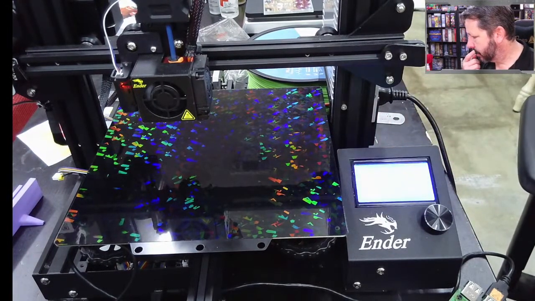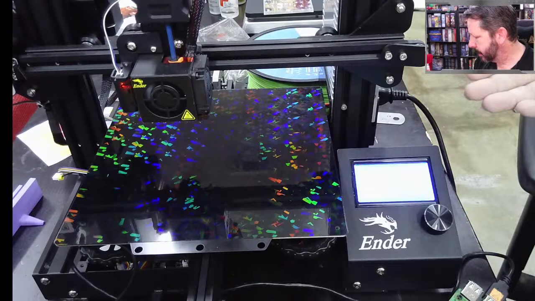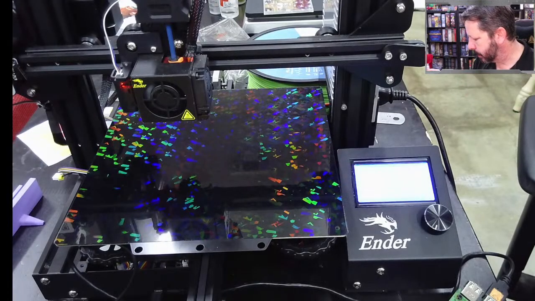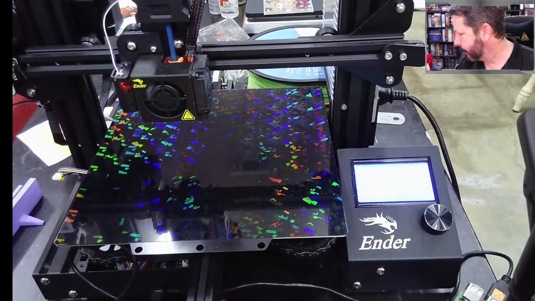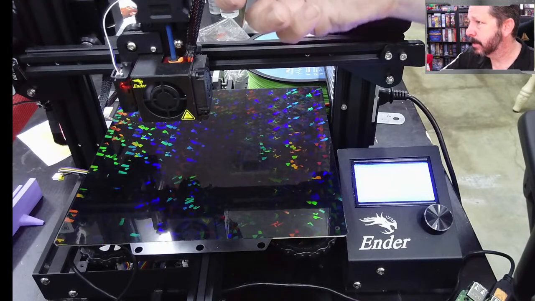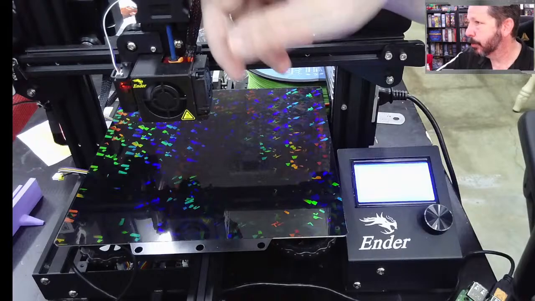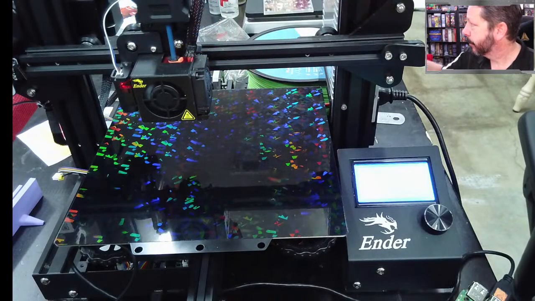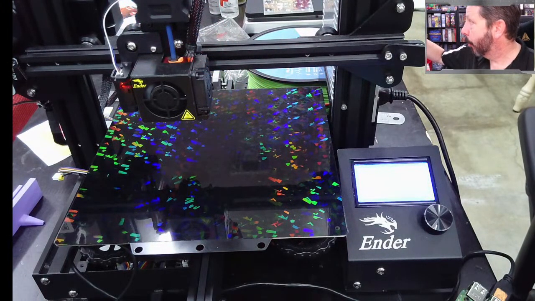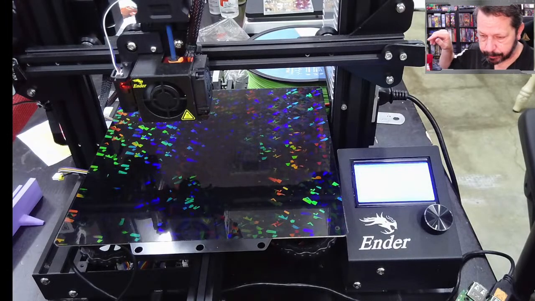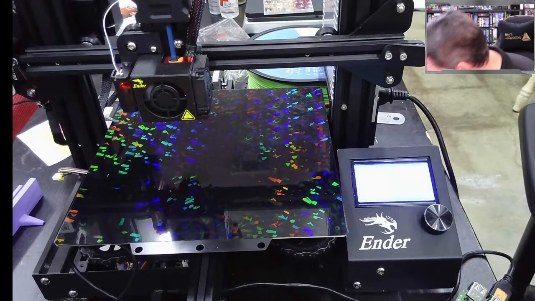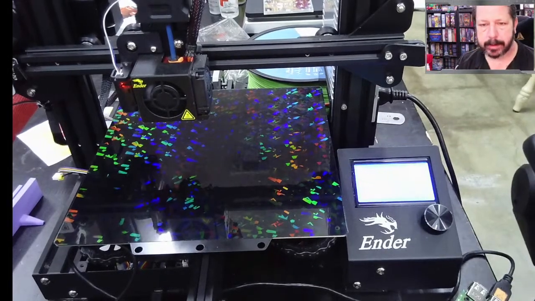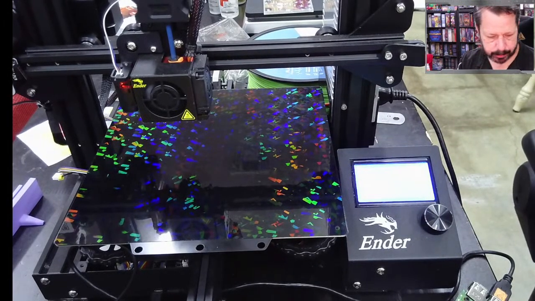So what I wanted to do, we could just print on this, I suppose, just some random shape just to see how it's going to work. This is PETG that's in here. Oh, you can't see it, but it's a blue PETG. Just an old sample roll. We could, why don't we try that? Just try printing on here. Let's see, this printer, I need to load up Cura.